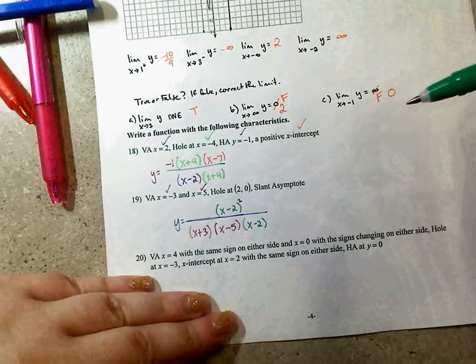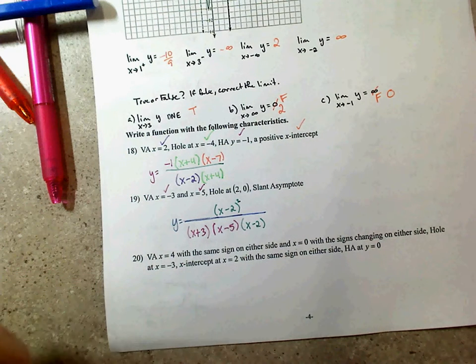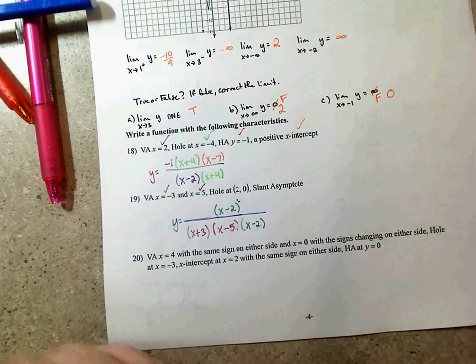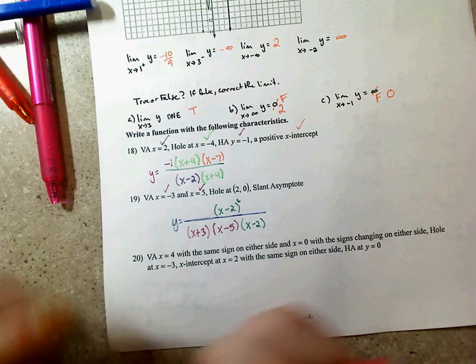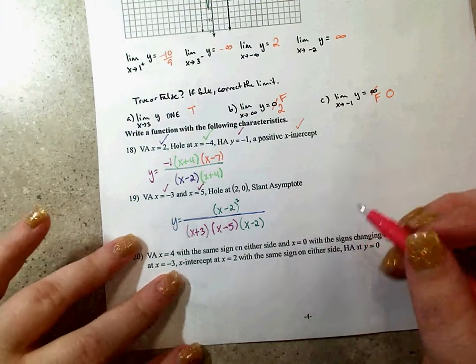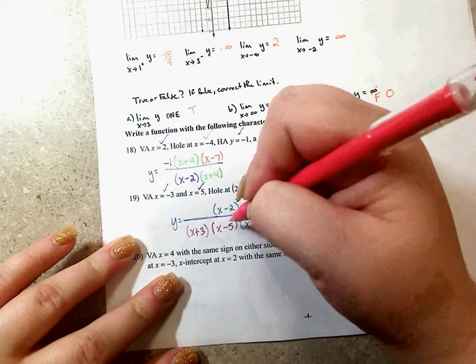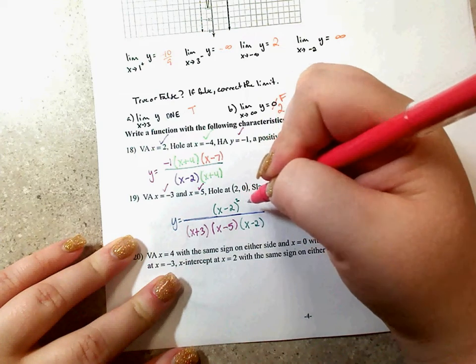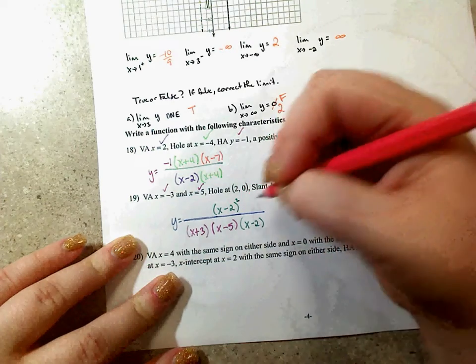Okay, so last thing. I'm supposed to have a slant asymptote. A slant asymptote infers that, specifically, you have a higher power on the top by 1. Right now, the degree in the denominator is 1, 2, 3, and the degree in the top is 2. I need the degree in the top to be 1 more than the denominator, which means I need 2 more. So you could do this a lot of different ways. You could just put an x squared in the front.